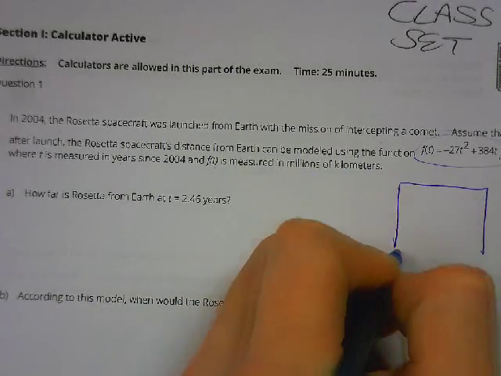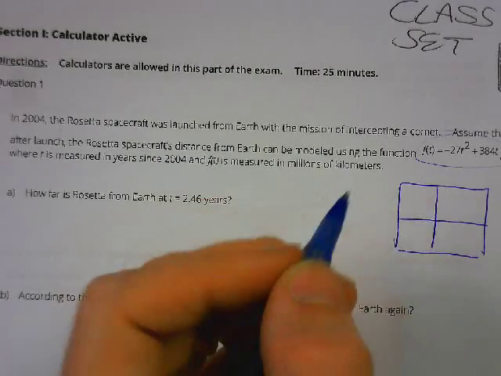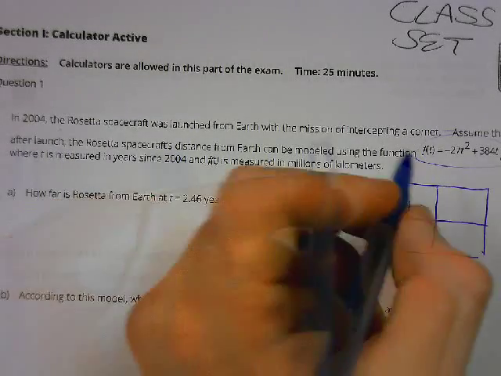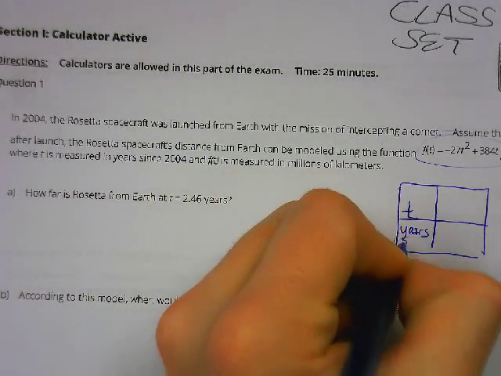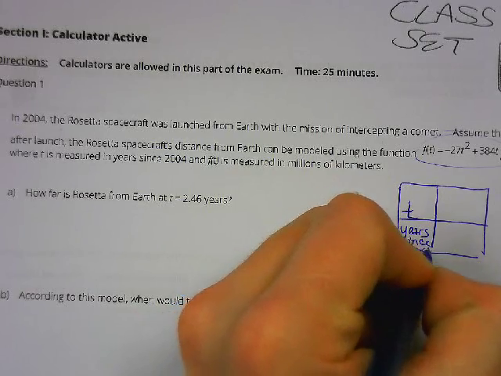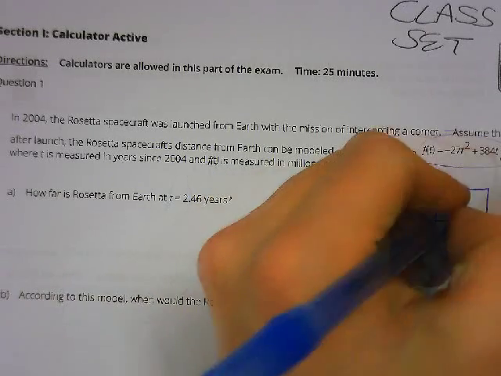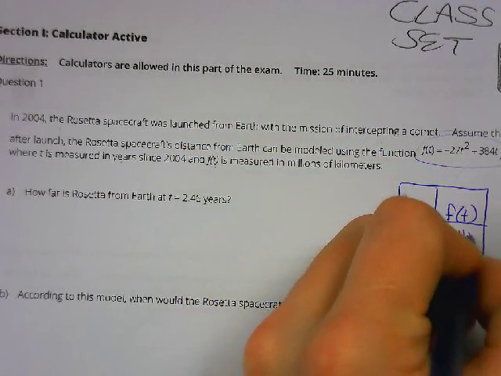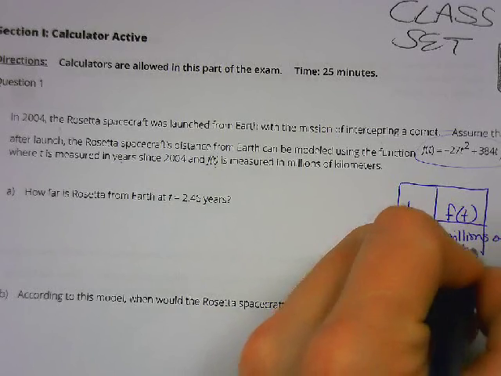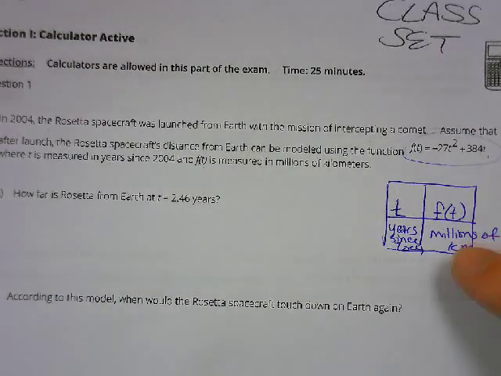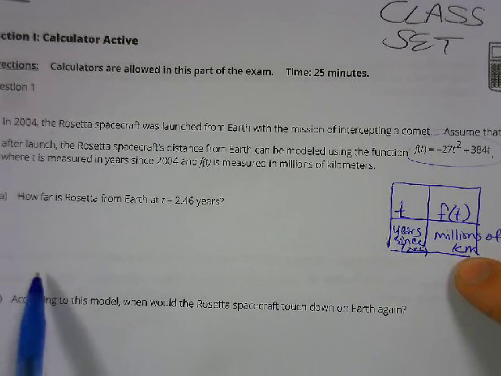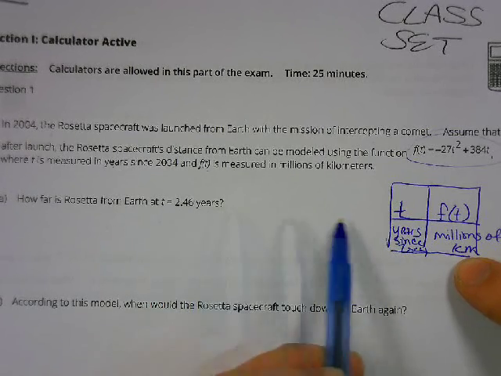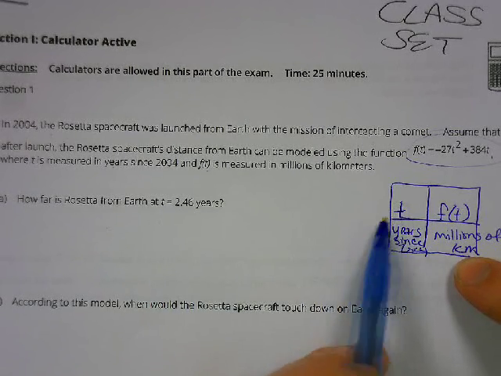So the first thing we do is set up our variable box. We said that t was our x variable, and t is measured in years since 2004. And then f of t, which is our y variable here, is measured in millions of kilometers. Okay, so we've got our variable box over here, and it's asking us how far is the spacecraft from Earth when t equals 2.46 years. So we're talking about this x variable over here.